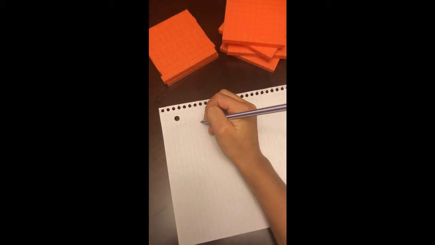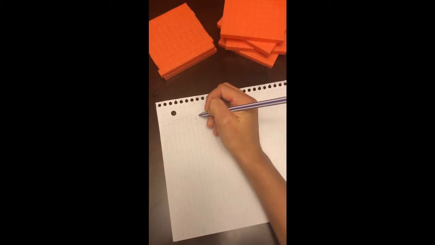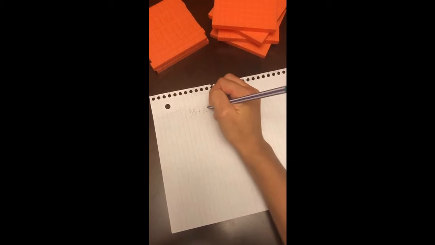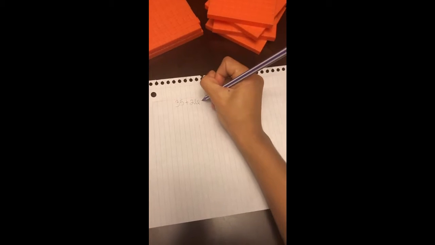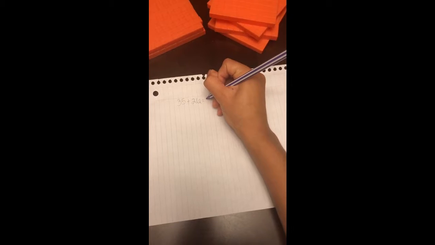And first off, we're going to go over some misconceptions that students have. And our first problem is going to be 35 plus 26, okay? And some common misconceptions about this problem is students tend to think that this is 51.